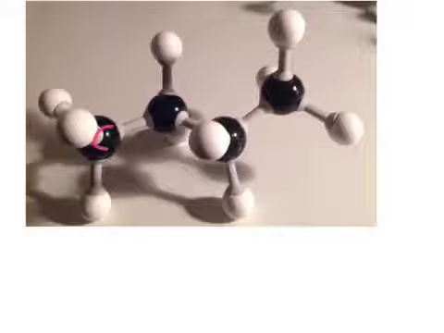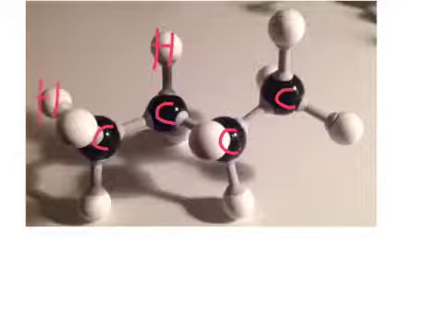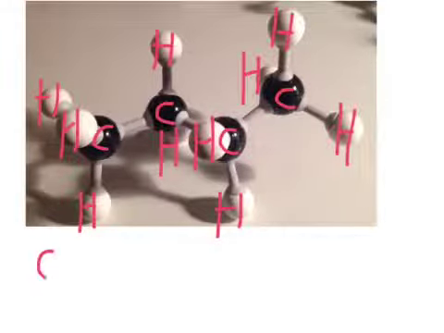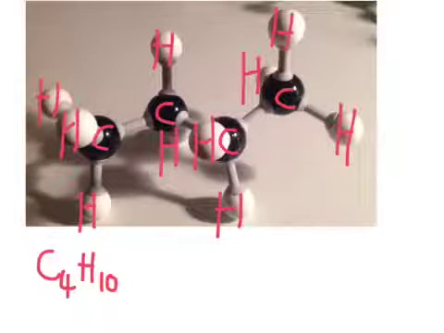Okay, this one has 1, 2, 3, 4 carbons. 1, 2, 3, 4, 5, 6, 7, 8, 9, 10 hydrogens. So C4H10.